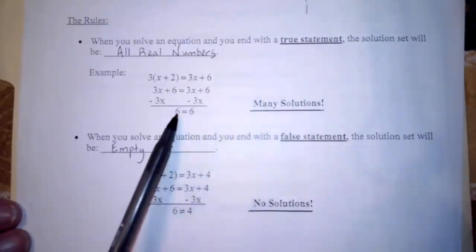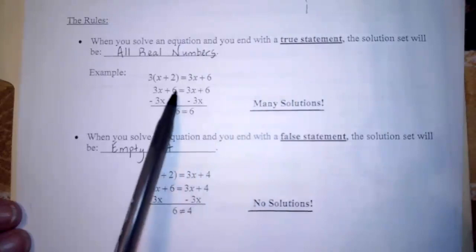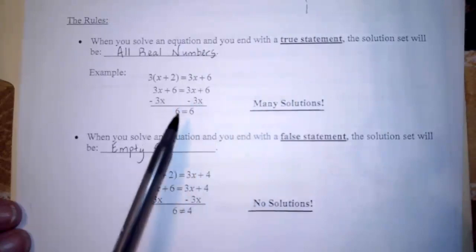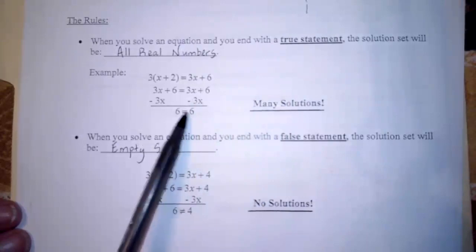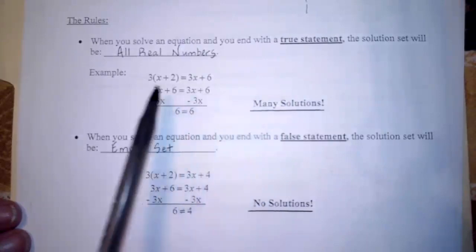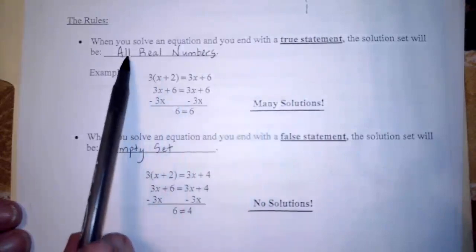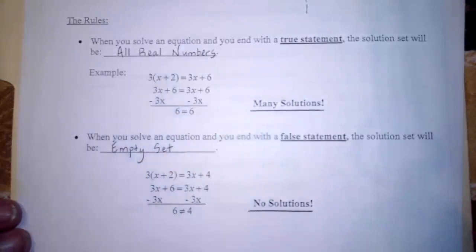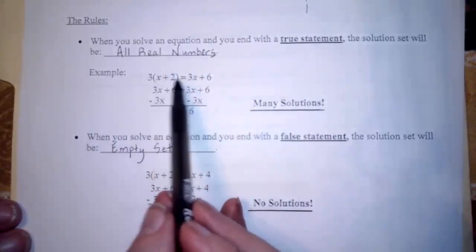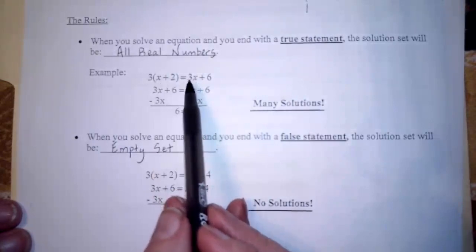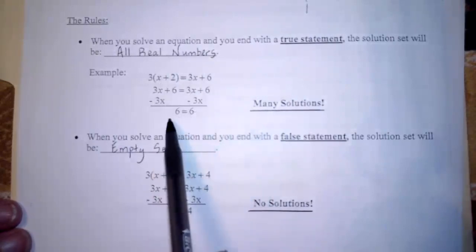So here's another example, you guys. They solved their equation. They got all their x's over to the left, and all they ended up with was 6 equals 6. This is true. So what that means is there are going to be infinitely many solutions. We describe that as being all real numbers. That means any number in the world that you can think of, if you were to substitute it into these 2 little spots where it says x, this will always be a true equation.